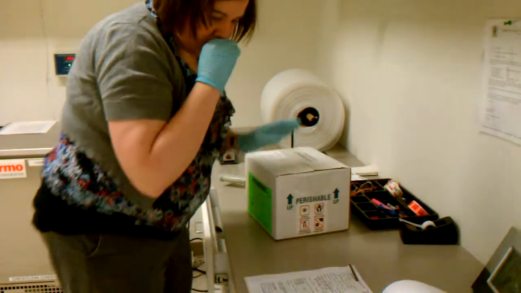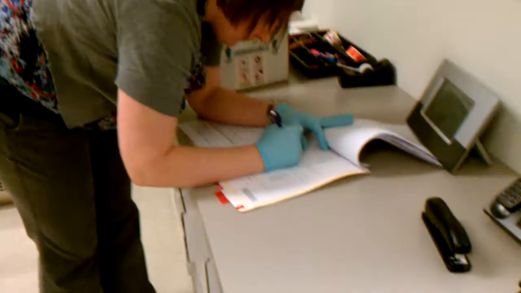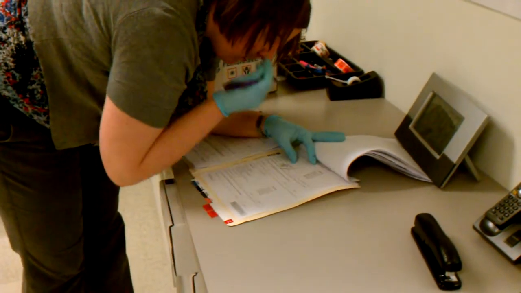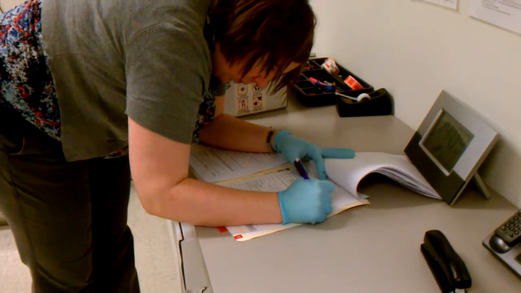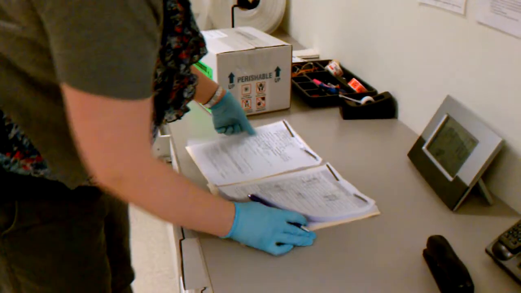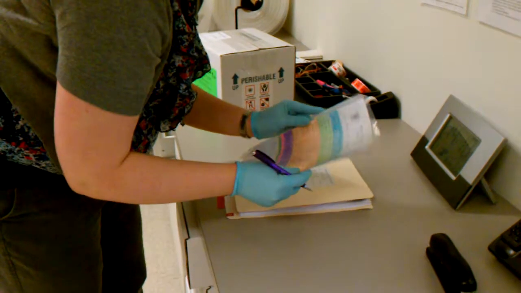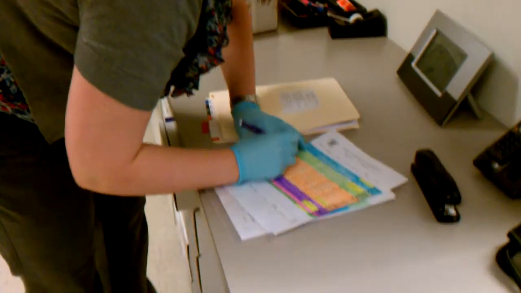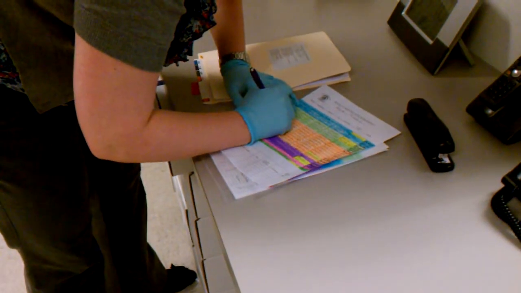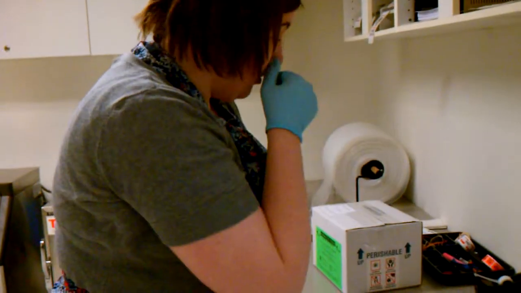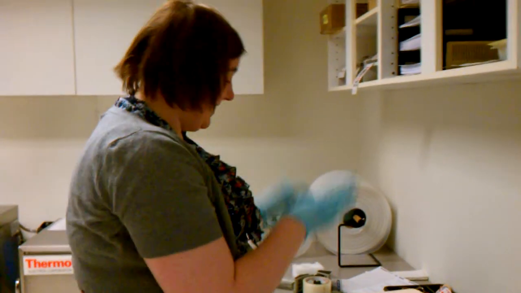And all I need to do is document that I packaged this today at 14:08. Doing my line. I'll have the transporter sign when he comes, and I'm going to update the surgery schedule. Just linking again one more time that donor with the recipient. So that is packing tissue and label verification. Very good. Done and done.